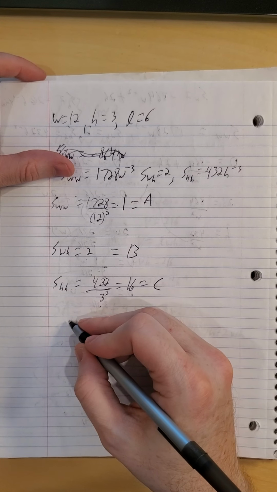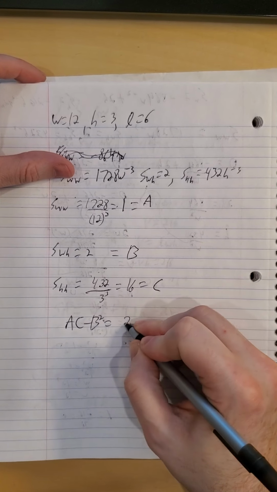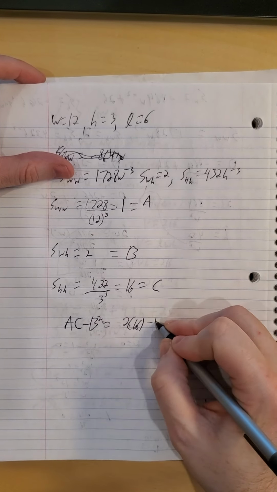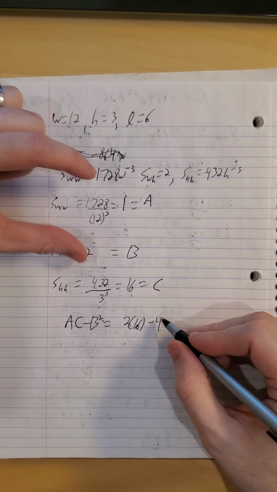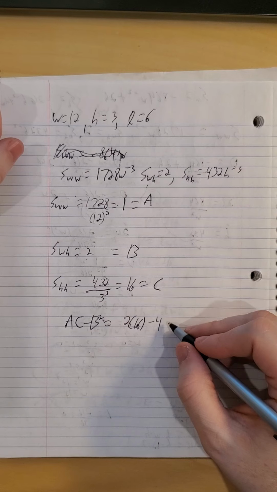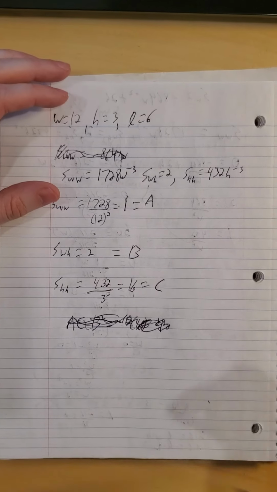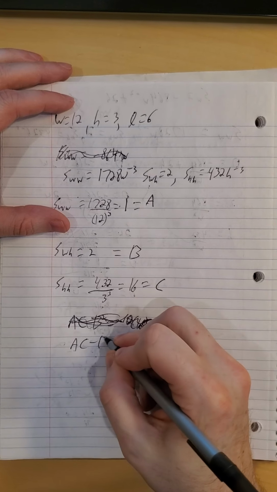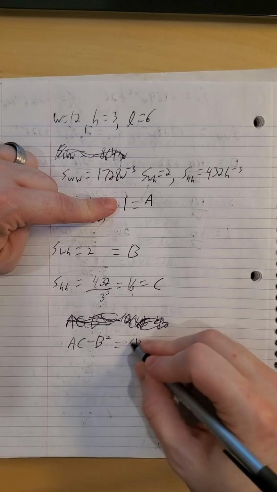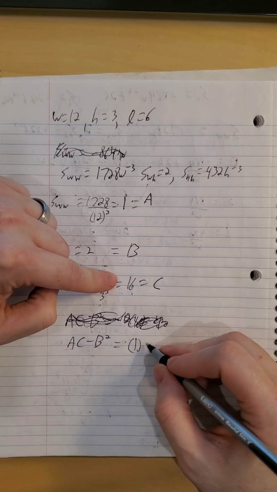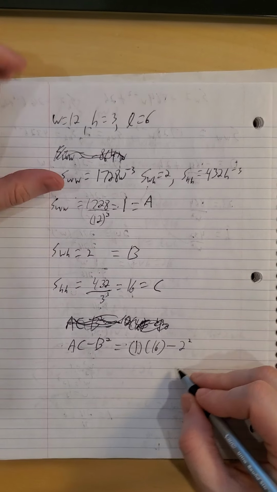And then you're using that table. So AC minus B squared, 2 by 16 minus 4, so 2 squared. So our AC minus B squared, if I do the substitution correctly this time, we would have a 1 by a 16 minus 2 squared.